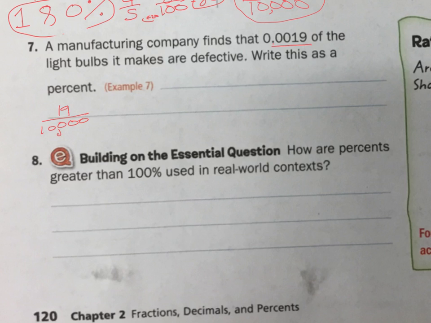So for every 10,000 bulbs it makes, 19 are going to be defective or bad. So we want to write this as a percent. The way I do the percent is I start with my decimal and I go 2 to the right. 1, 2, that's where it ends up. So it's 0.19%. Okay? 0.19%. Really less than even 1%. It's very, very small. Okay, so hopefully you got a sense of how to take things from a decimal to a percent to a fraction to a decimal. We're kind of starting to do that where you go back and forth between all three of them. Okay?